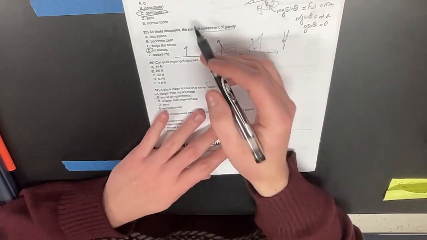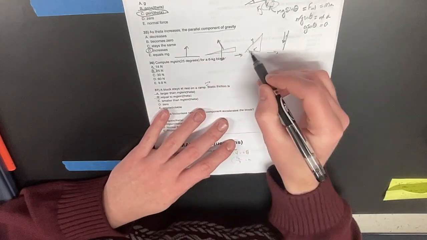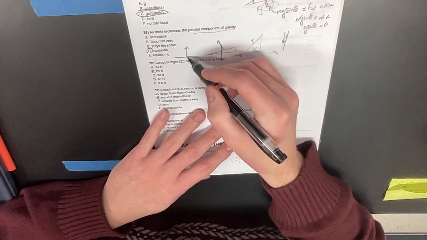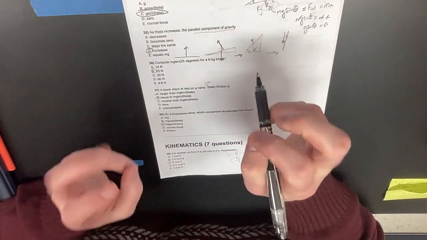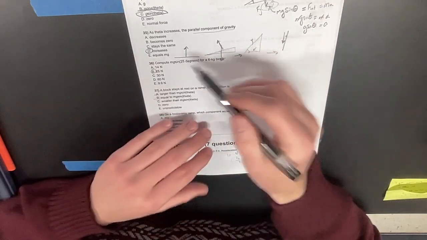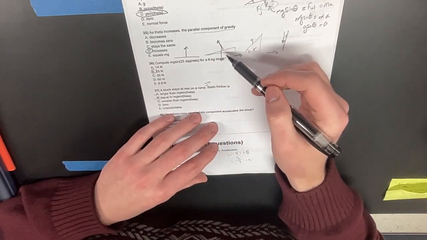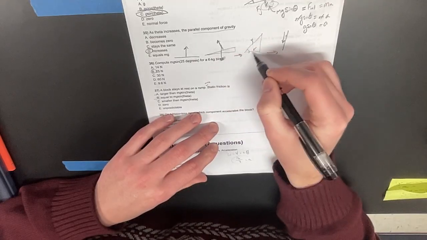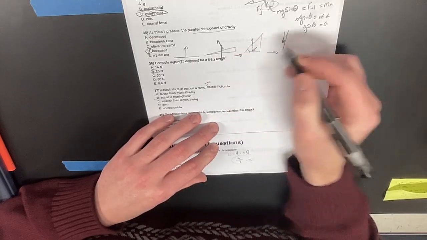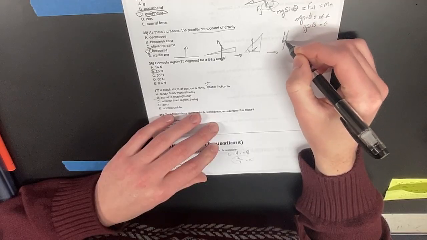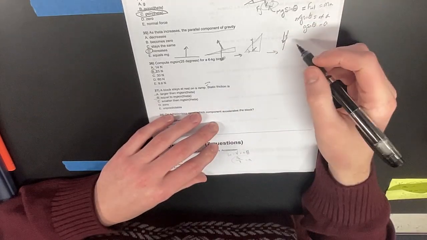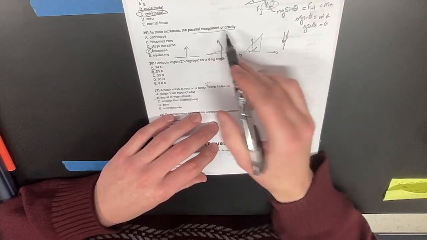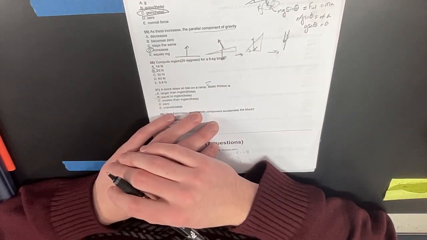As theta increases, what it's saying is the ramp is getting steeper and steeper. Originally you have no component of gravity pulling me down the ramp because the ramp is just flat. But then as it becomes a small increase, that sine theta portion becomes small, and then it gets a little bit bigger, and then it gets to the point where most of the force of gravity is parallel with the ramp as you get steeper and steeper. So the parallel component of gravity will increase.